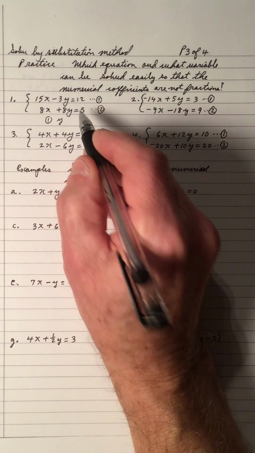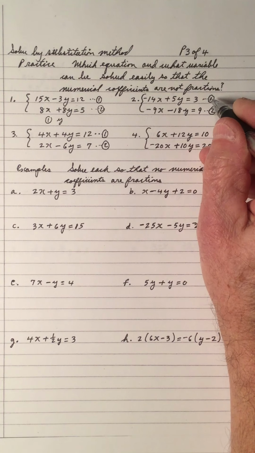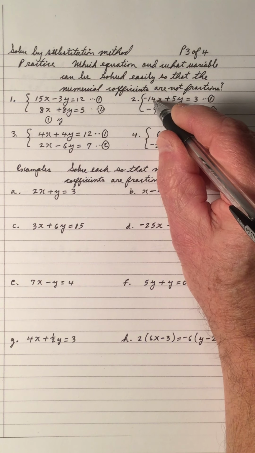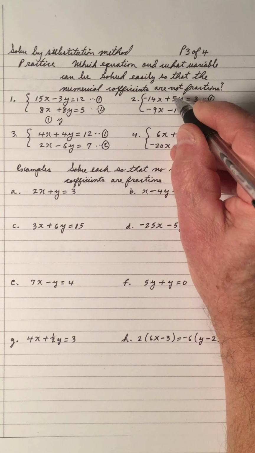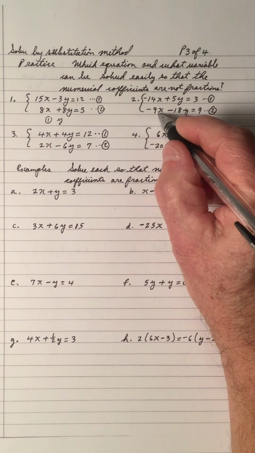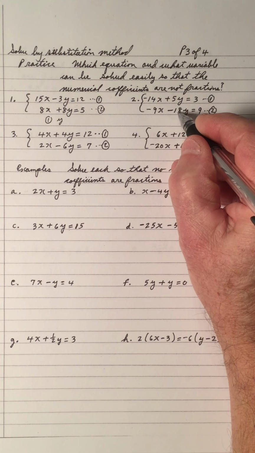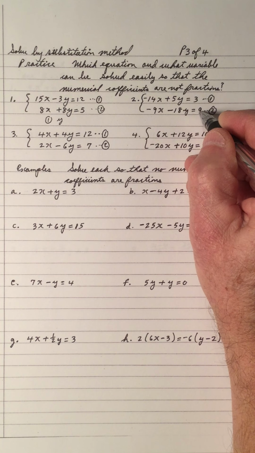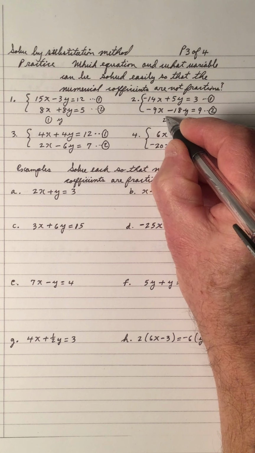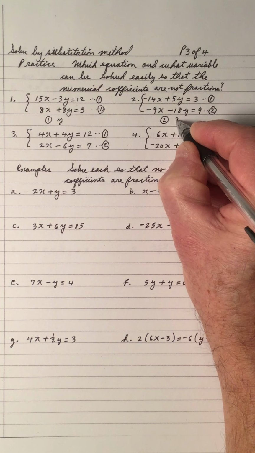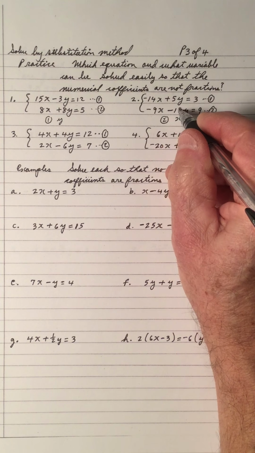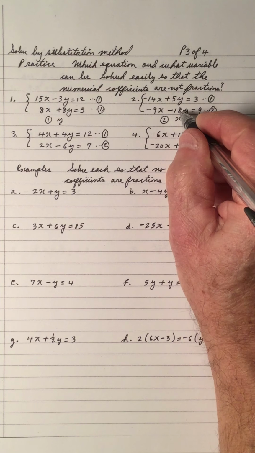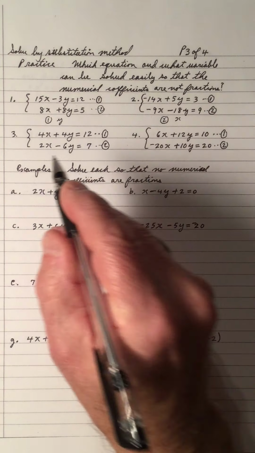8 will go into 8, but it won't go into 5. Number 2, 5 can't go into 14. 14 can't go into 5. Smallest number here is 9. 9 goes into 18, yes, twice. 9 goes into 9 once. So this one is number 2, and it's an x. 9 goes into 18, 9 goes into 9, but you can't do it for 18.